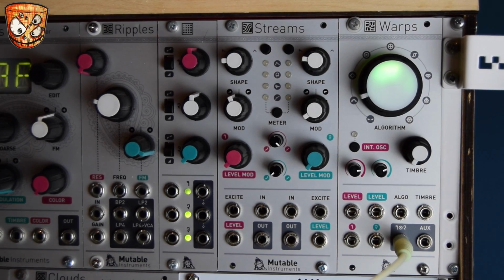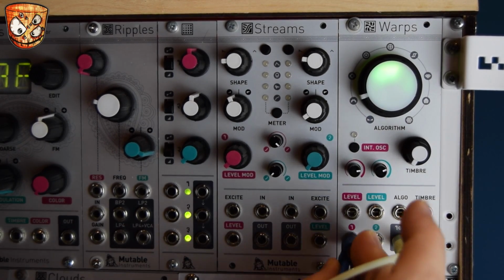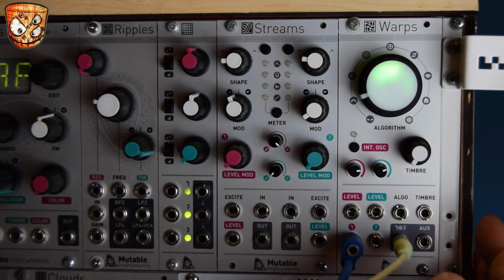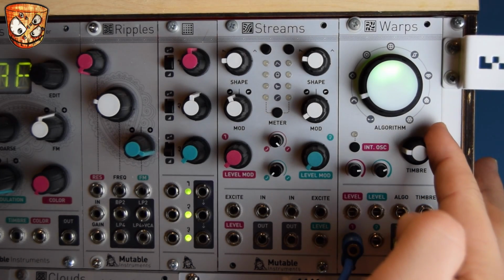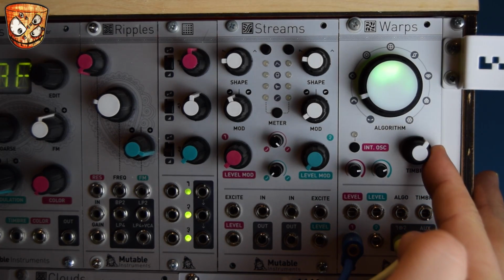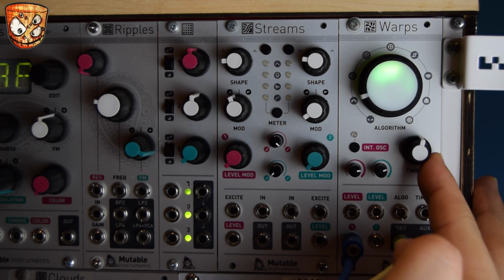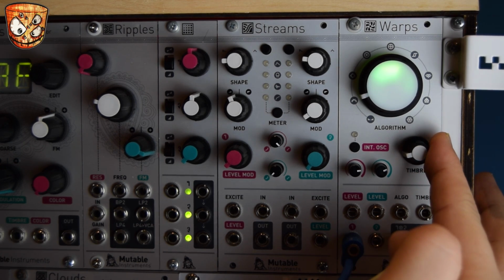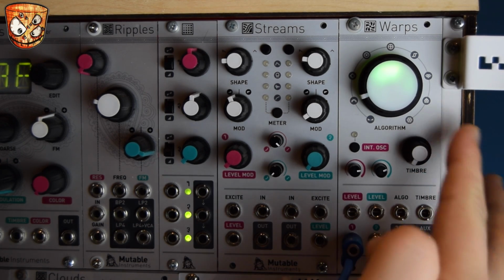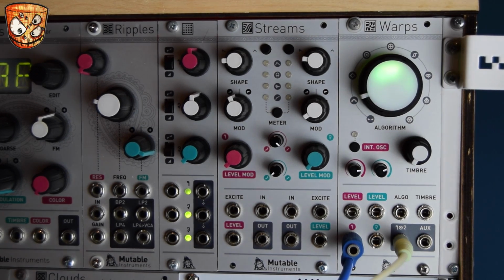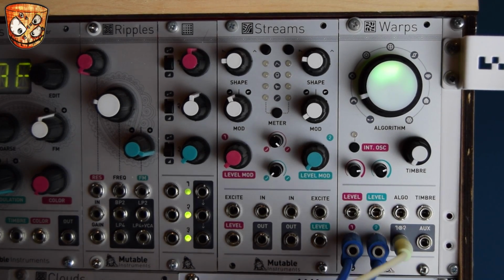let's try that on a lower pitch sound. Bringing that back up. Now I've got 2 inputs.